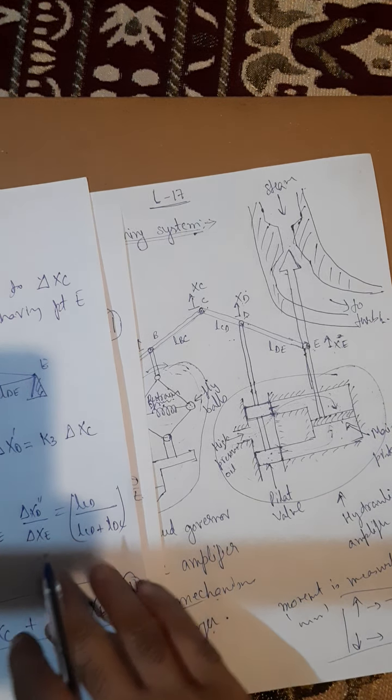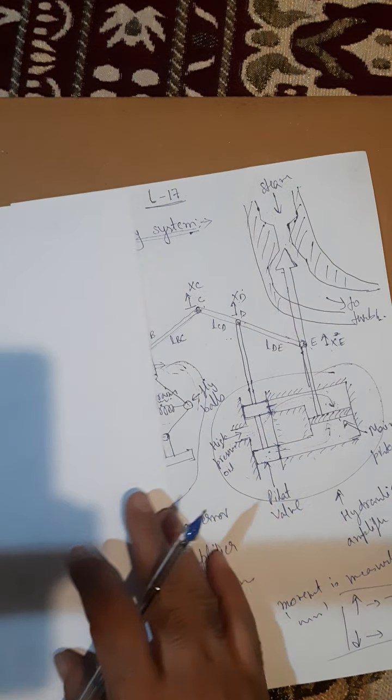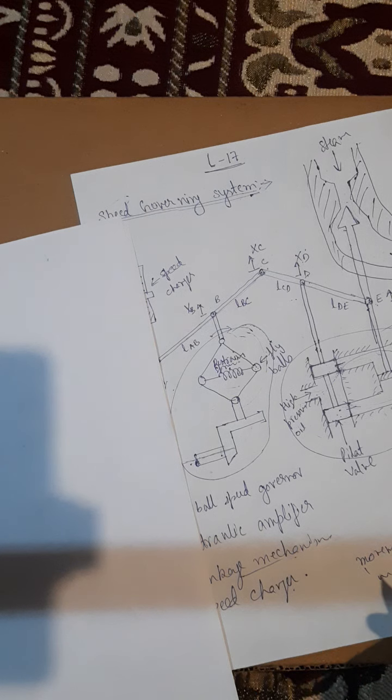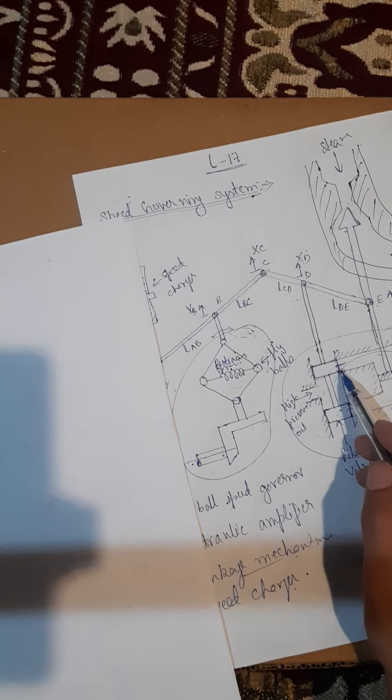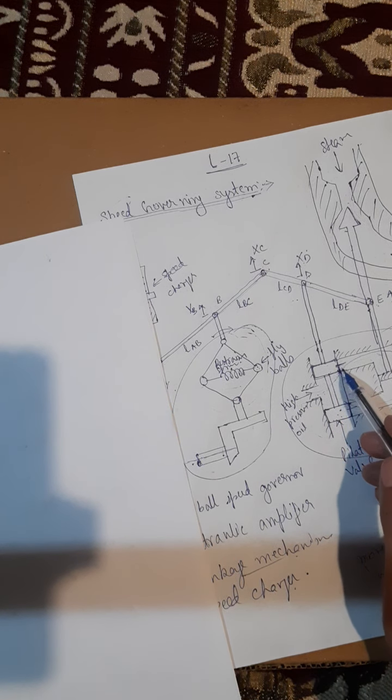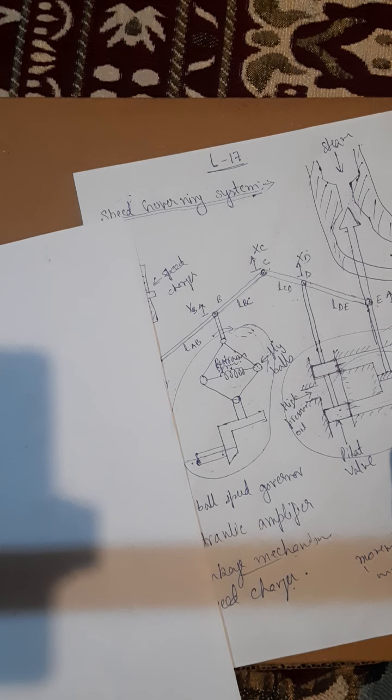Okay, what I am saying here is that the rate of oil that is admitted into the cylinder depends upon the port opening xd. And the movement of point E depends upon what? It is obtained by dividing the oil volume that is entered into the cylinder by the cross-sectional area of this piston. Because the area is fixed, the more oil that is admitted into the cylinder, the more will be the movement of delta xe.